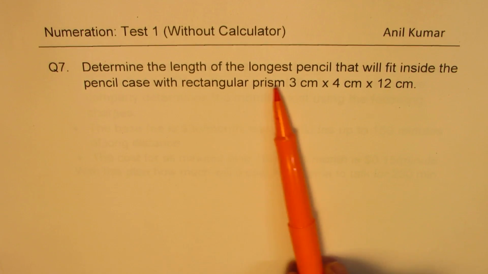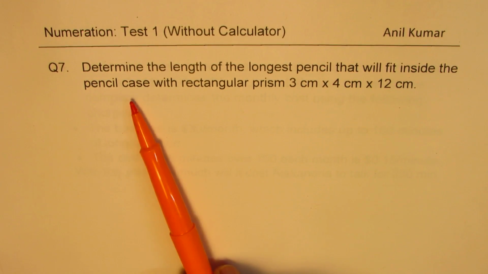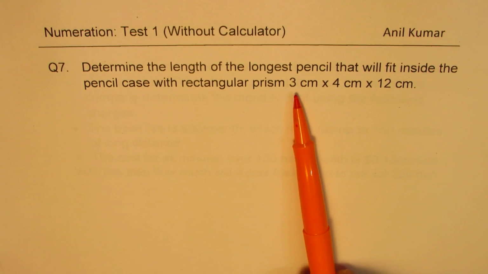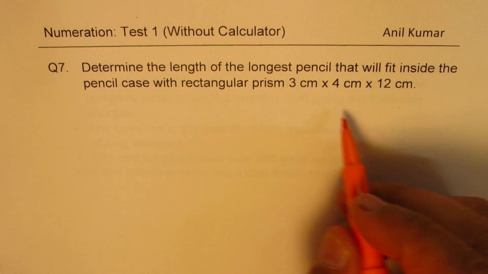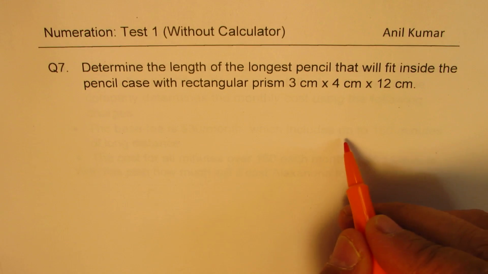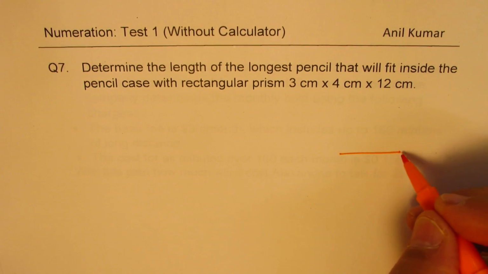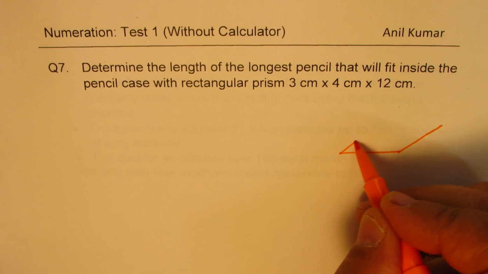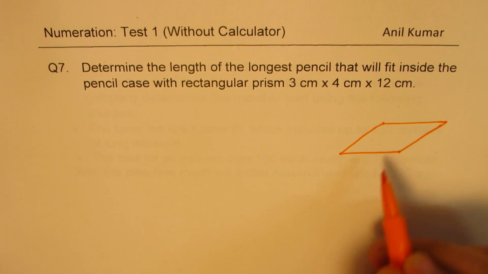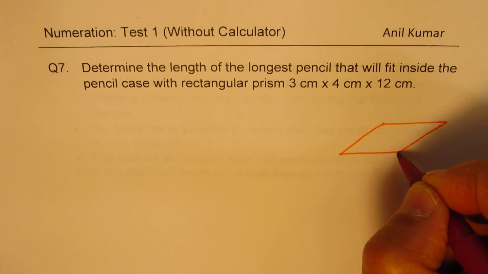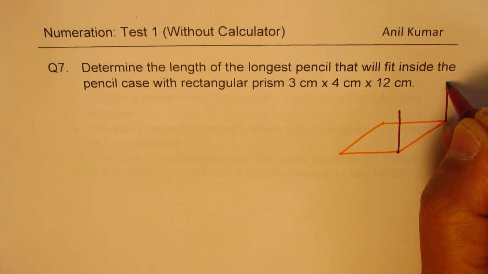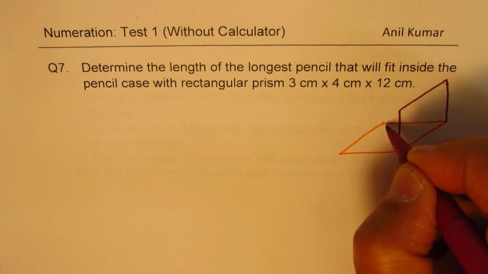It says determine the length of longest pencil that will fit inside the pencil case with rectangular prism, 3 centimeter by 4 centimeter by 12 centimeters. Okay, so basically let us say this base is 3 and 4. Let's say this is 3 centimeters and that is 4 centimeters, right? That is the base for us. It's a prism, correct? And let us say the height of this prism is 12. I'm not making it to the scale, but okay, so let's say this is your height, which is 12, correct? So that is how we get it.